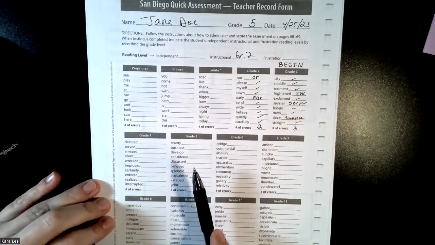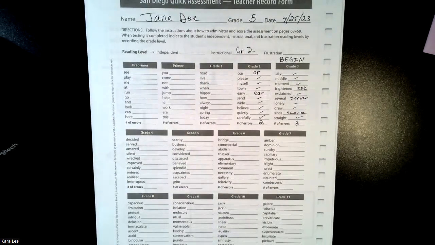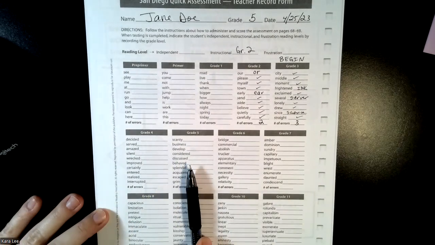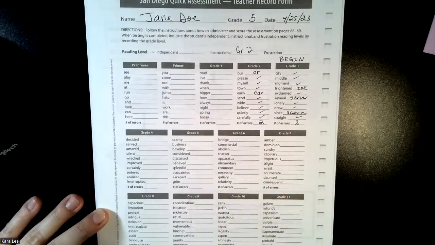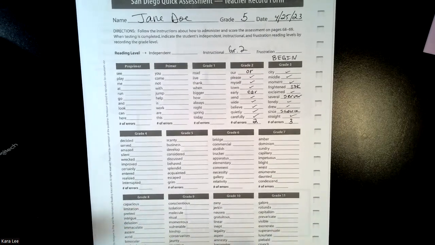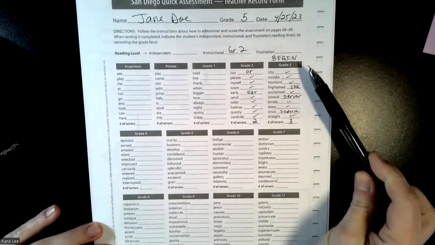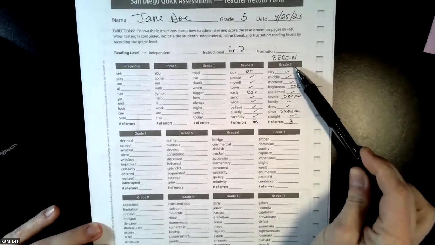But I also know that I'm probably giving this assessment because I'm concerned about their reading. They're probably not reading at grade level, right? So I don't start at the fifth grade level. I start 2 to 3 grade levels below their actual grade level. In this case, I just chose, and this is not an exact science, to begin with this student at grade 3.